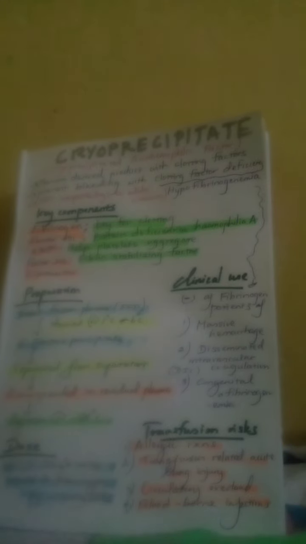So, as I said before, it is used for people who have less number of fibrinogen or suffering with massive hemorrhage, disseminated intravascular coagulation, even congenital afibrinogenemia. There is a risk. Sometimes people will suffer from allergic reactions or even transfusion related acute lung injury, even circulatory overload due to the excessive amount of clotting factors, or even blood-borne infections. Nevertheless, it is still a good technique.